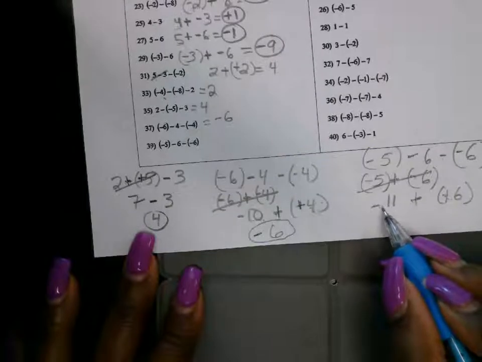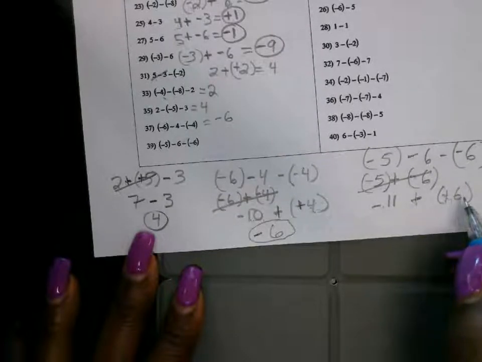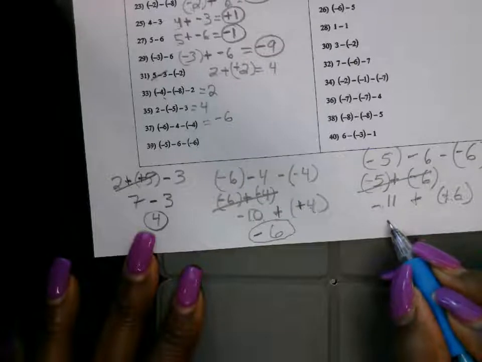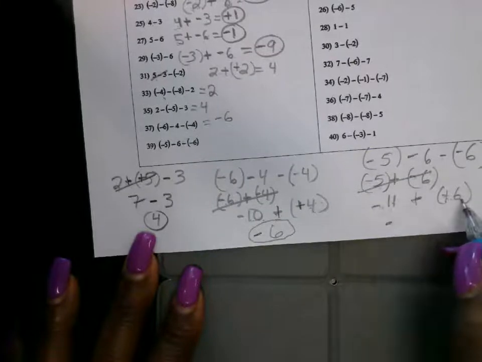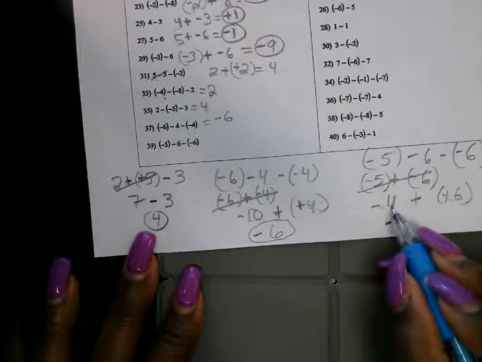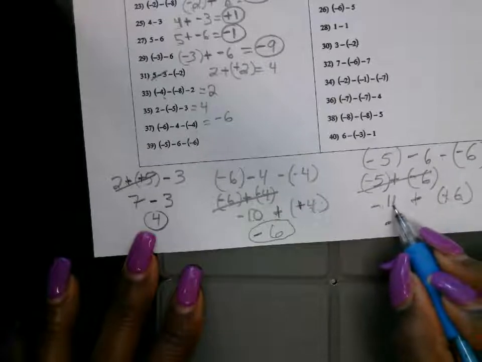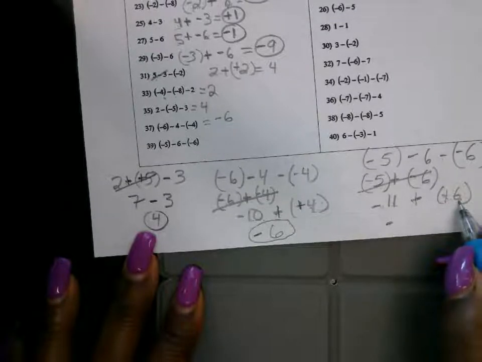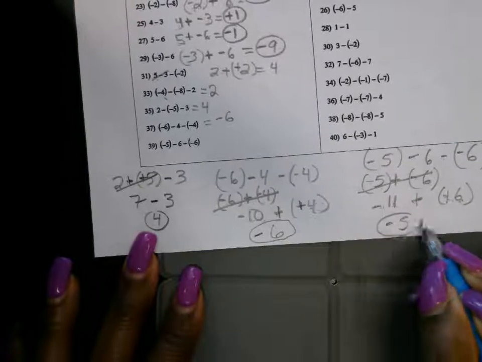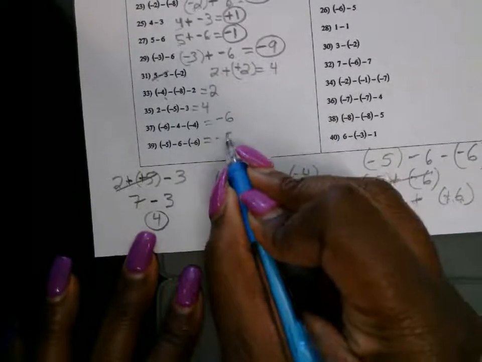Negative 11 is 11 spaces away. Positive 6 is 6 spaces away. So this is going to be a negative because this is further away than 6. Now you're going to subtract because the signs are different. 11 minus the 6 is 5. So your answer here is going to be a negative 5.